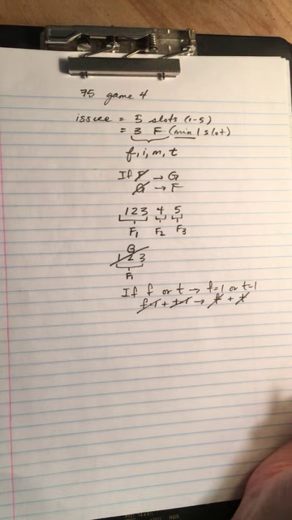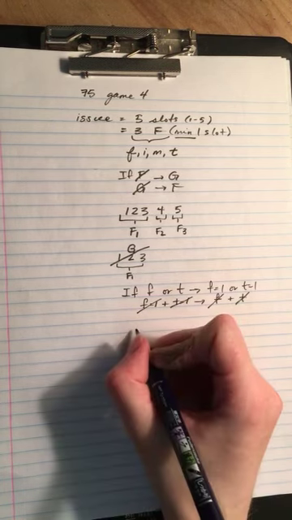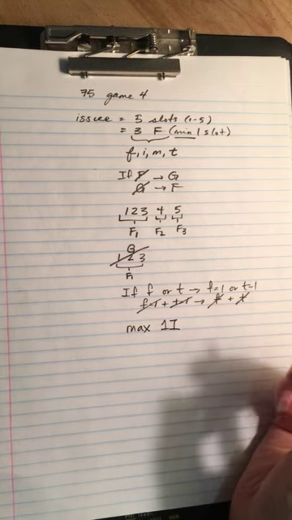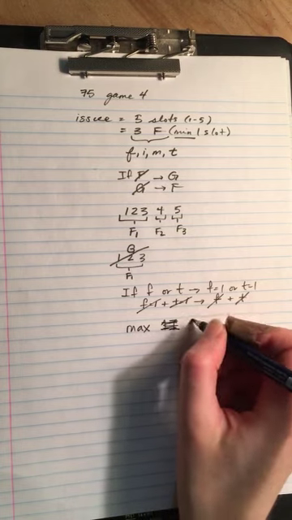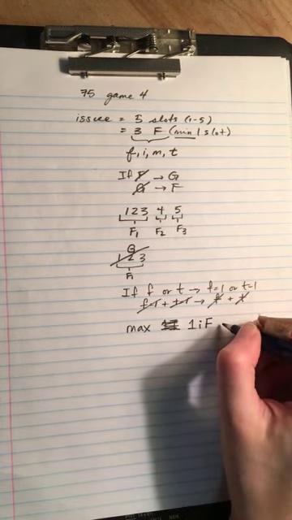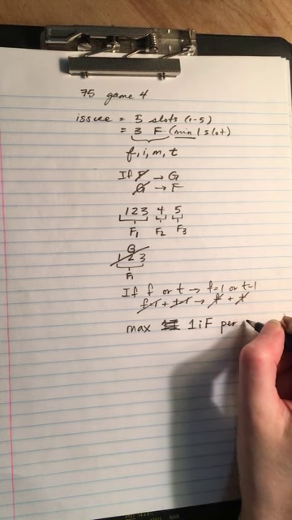And an issue can have at most 1 industry feature. So a maximum of 1 industry feature per issue.